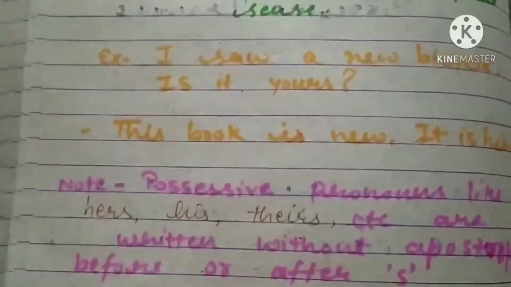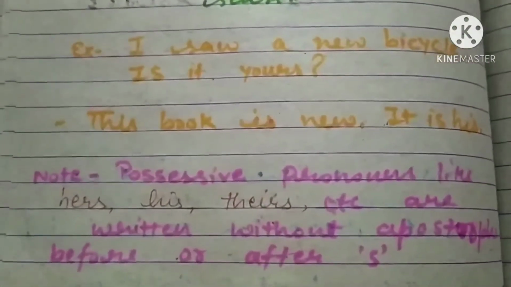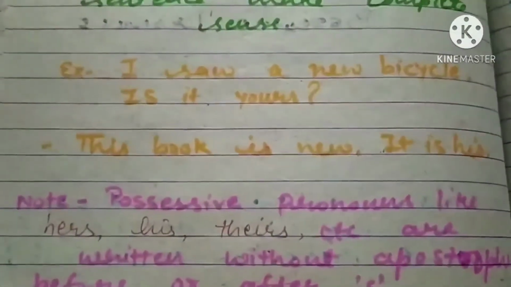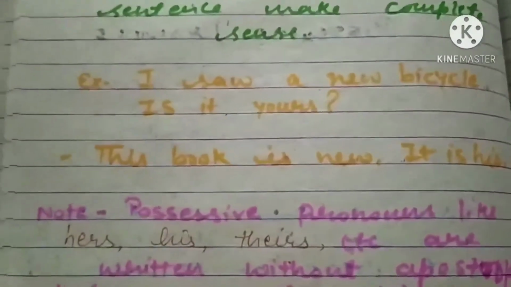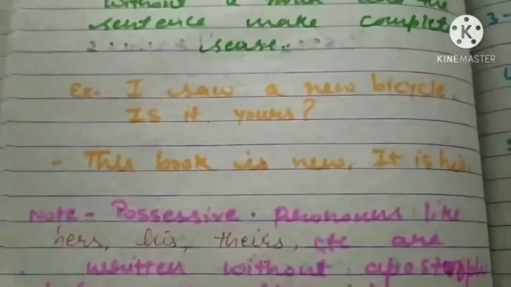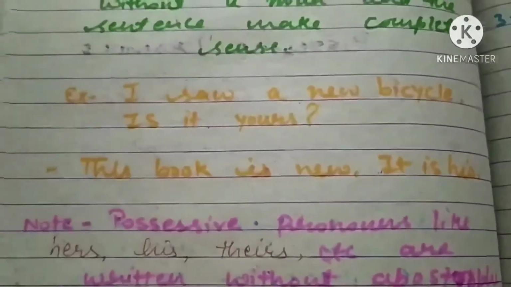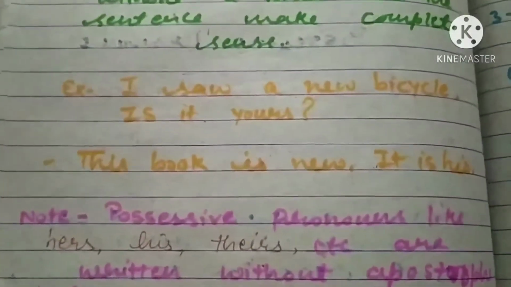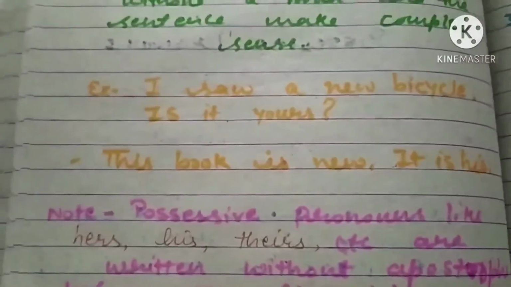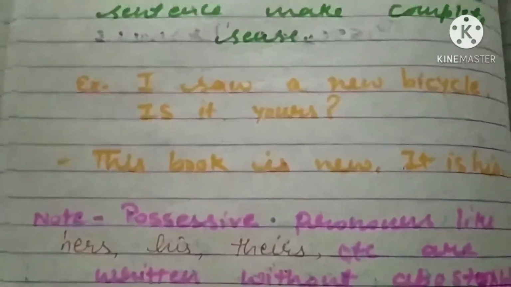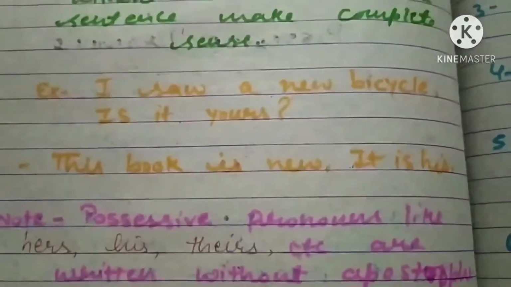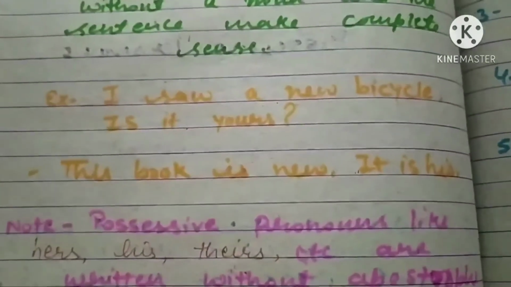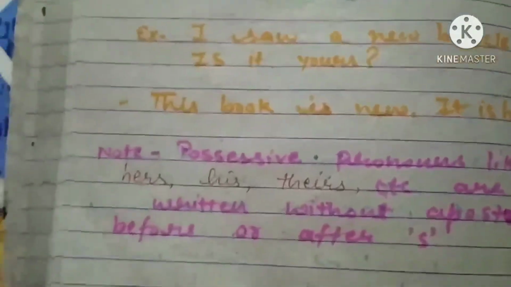Second one, you can see this book is new. It is his. So observe that this shows the book is owned by a boy, and it is a possessive pronoun. His is a possessive pronoun. However, this again does not depend on the noun in the sentence. It is his makes complete sense on its own. So I hope you clear it.